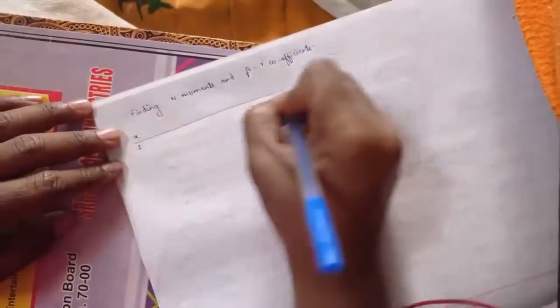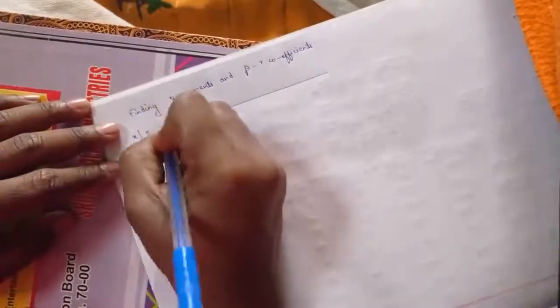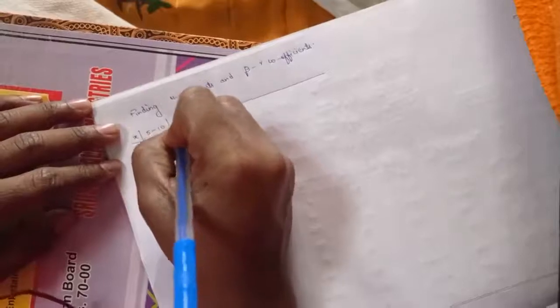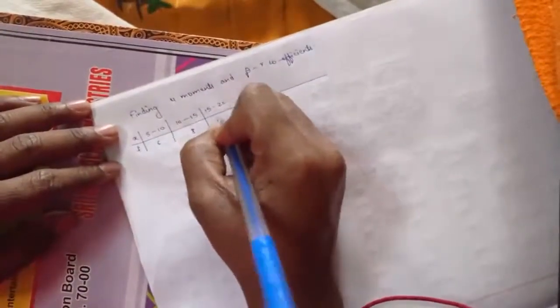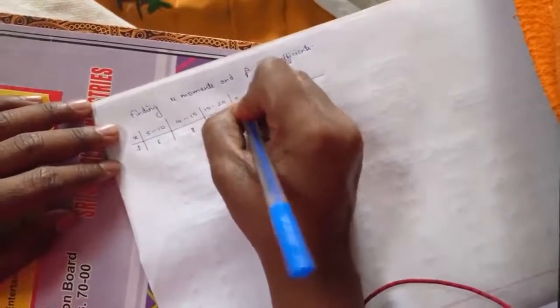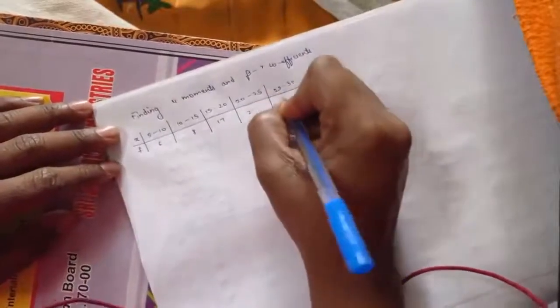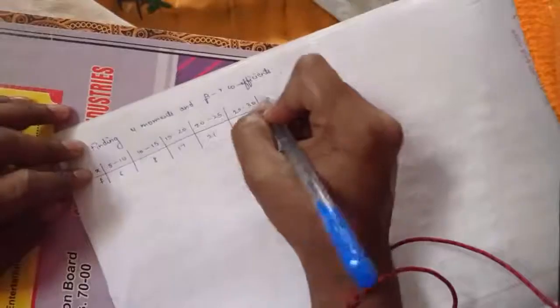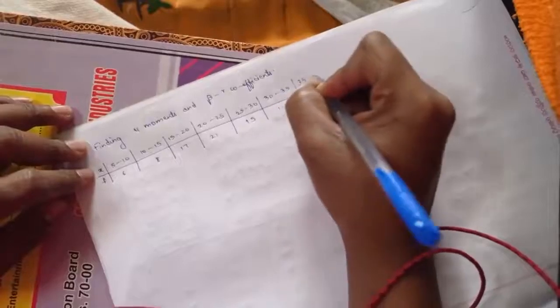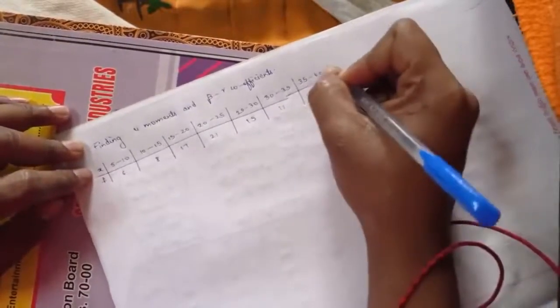They have provided us with the distribution, that is x, and the frequency. The interval 5 to 10 has a frequency of 6, 10 to 15 has a frequency of 8, 15 to 20 has a frequency of 17, 20 to 25 has a frequency of 21, 25 to 30 has a frequency of 15, 30 to 35 has a frequency of 11, and 35 to 40 has a frequency of 2.